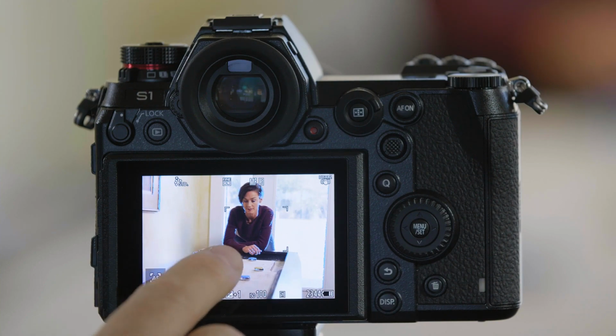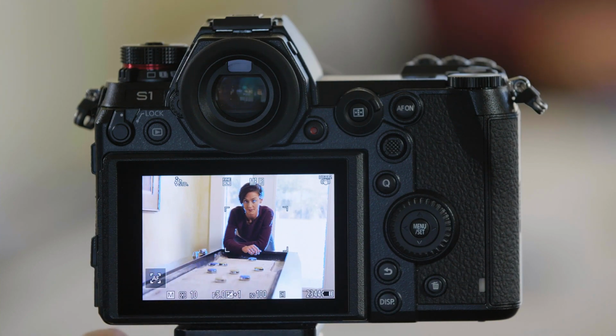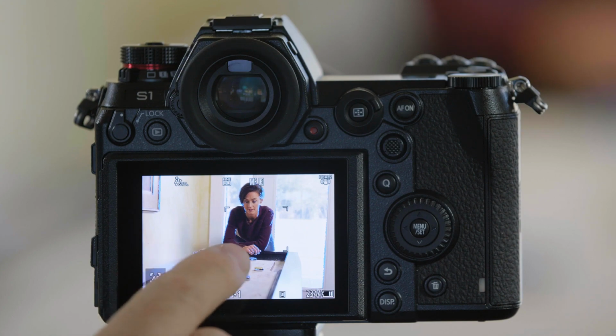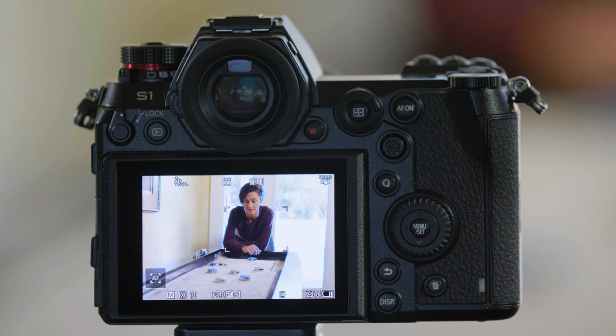But what I'm going to ask Dawn to do is slide the puck towards me and watch for the blur in her hand and the puck as she does this. Go ahead, Dawn. And that's how Constant Preview works on the S-Series cameras.